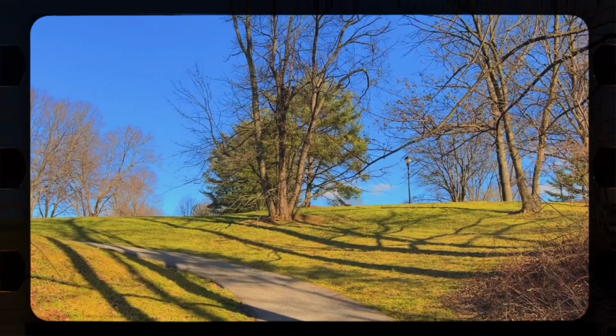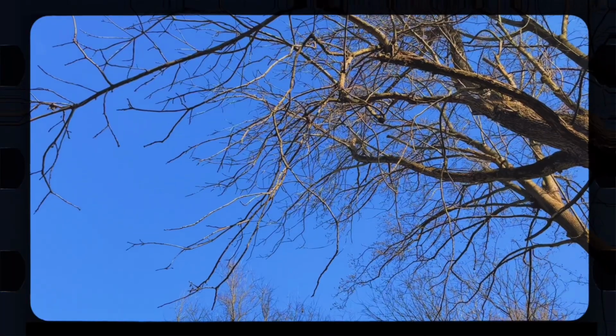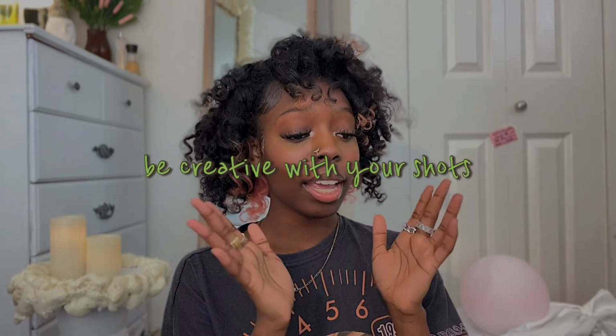You do have to pay attention. You do have to be alert and look at your surroundings. And I don't mean in a safety way. I mean that too, but more so like if you're in front of a tree, maybe don't look at the tree here. Maybe see if you could look up and see underneath the tree and see what could be more cinematic about that.